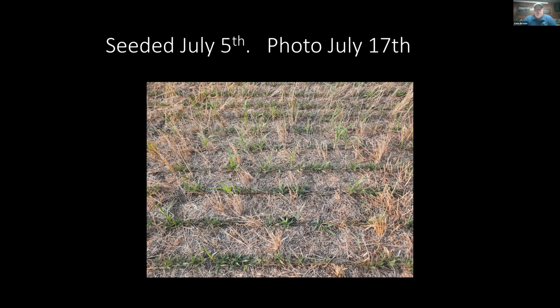The photo you're looking at there, although I don't like to do it, I did hay off a fall biennial. That fall biennial mix was cereal rye, winter triticale, forage winter wheat, winter barley, and hairy vetch. We hayed that off the first few days of July and immediately went in with this diverse warm season mix.